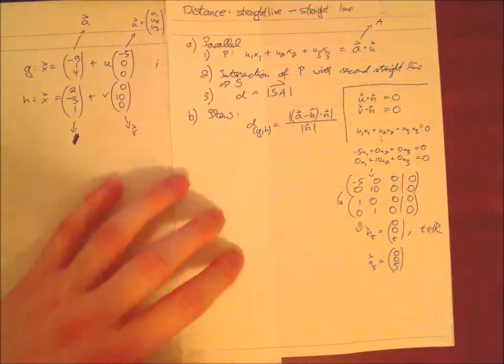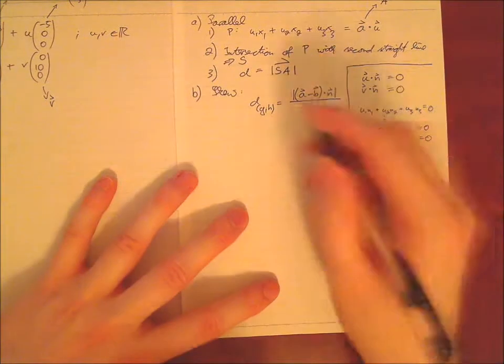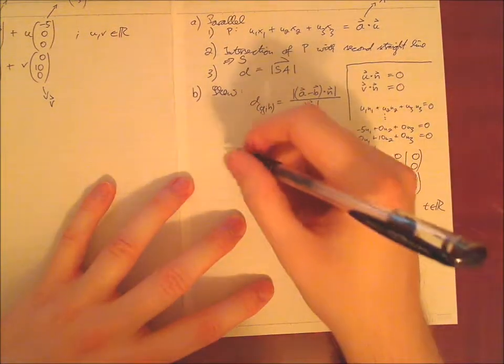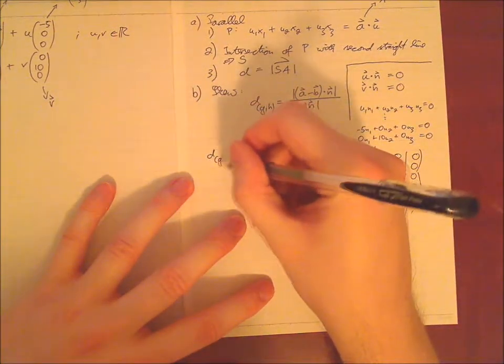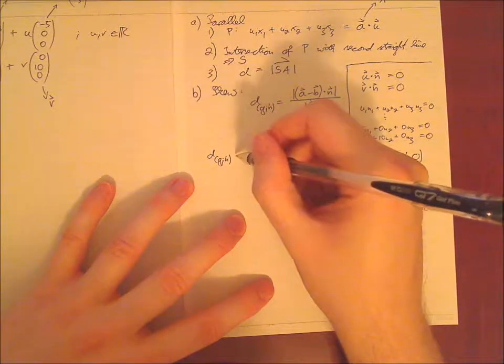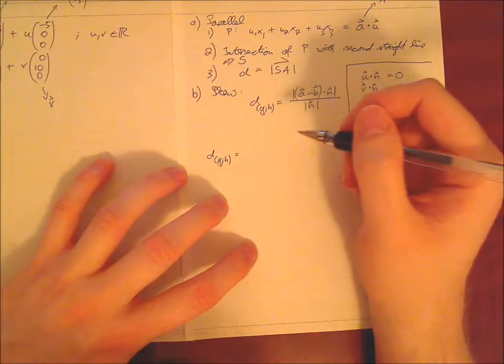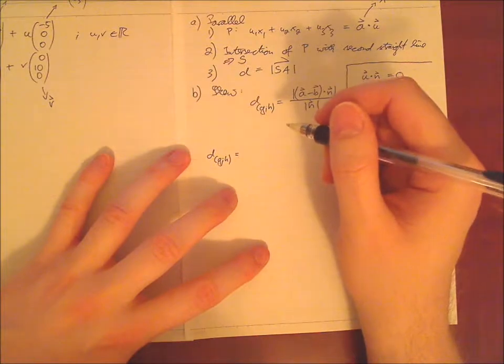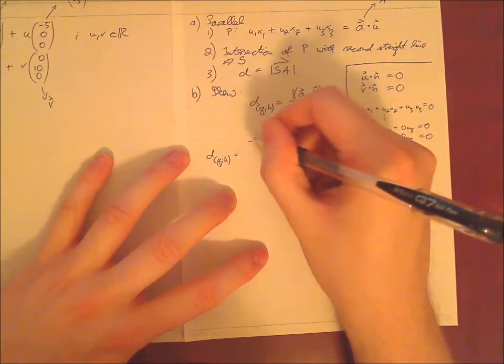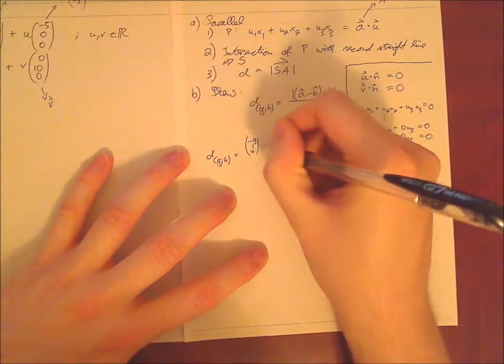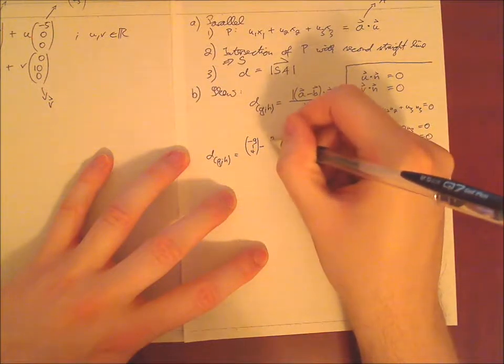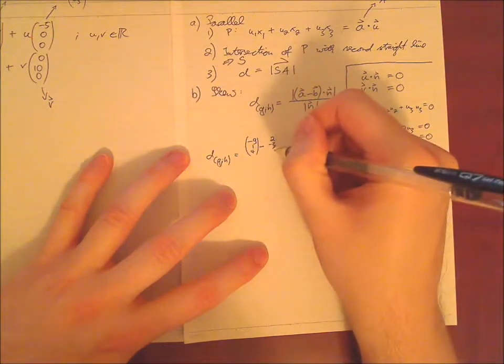So now we can just calculate it. Actually, we have everything. We have all the information we need. So we have d, g, h. Our distance is now 1 minus b is minus 9, 1, 4 minus 2, minus 3, 1.